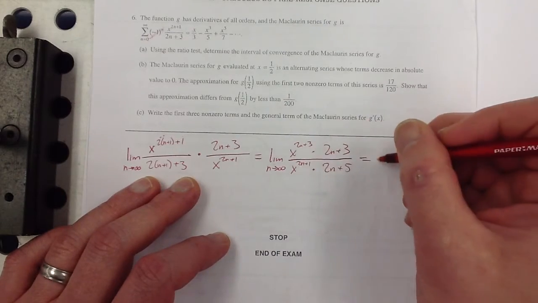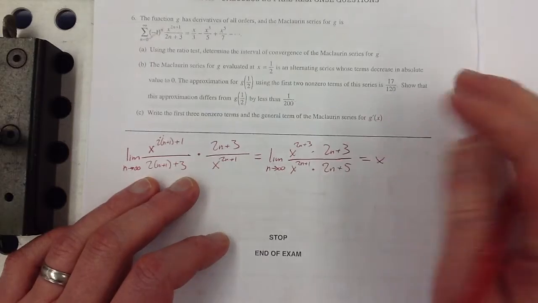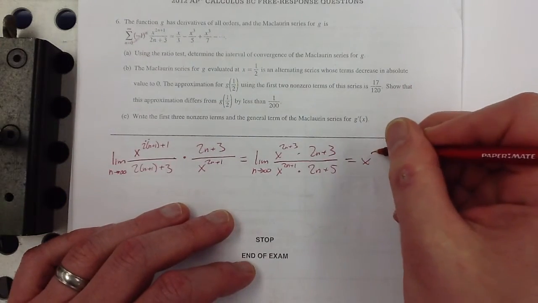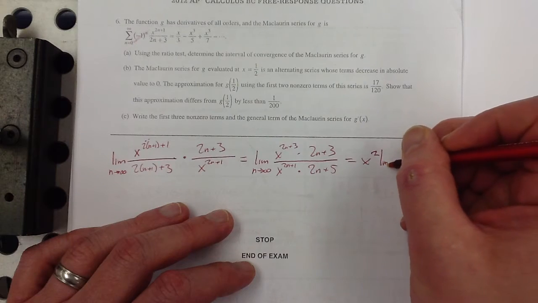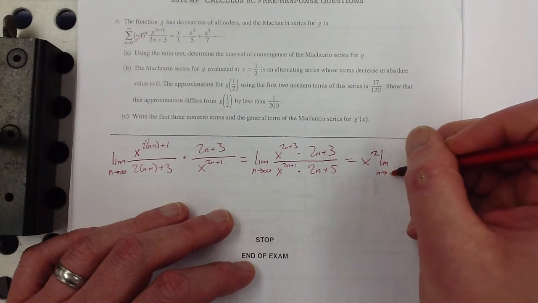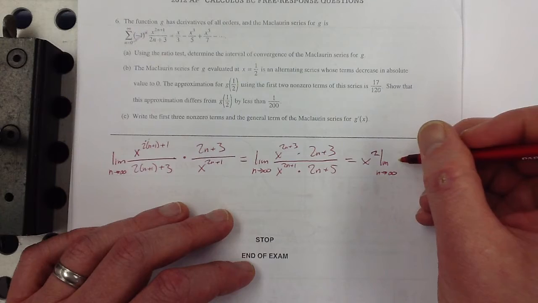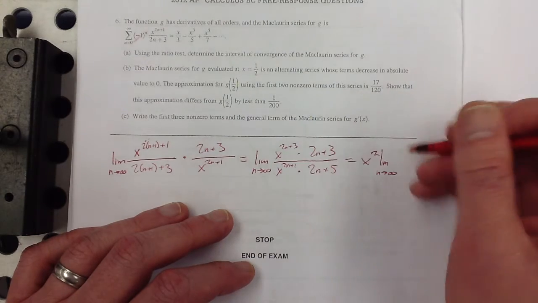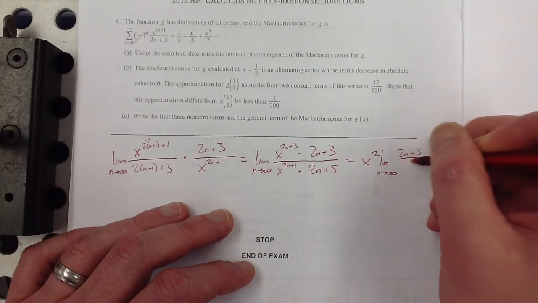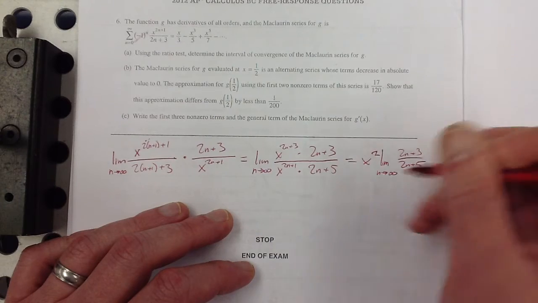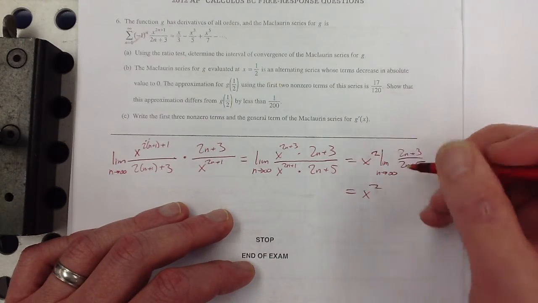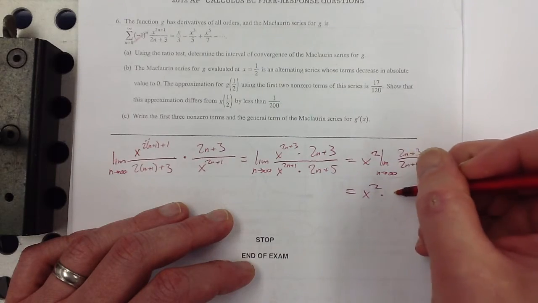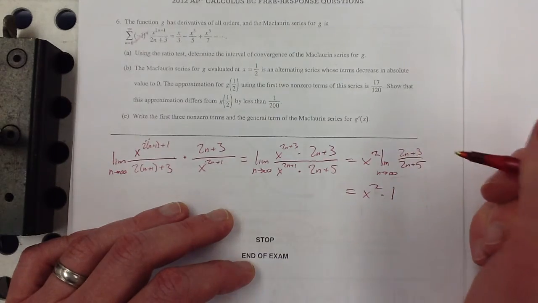There's a couple extra x's, but those are not part of this n going to infinity, so I'm going to write that on the outside. And then I have here the limit as n approaches infinity of 2n plus 3 over 2n plus 5, and that is equal to x squared times this limit, which is just 1, because it's just the ratio of those coefficients.